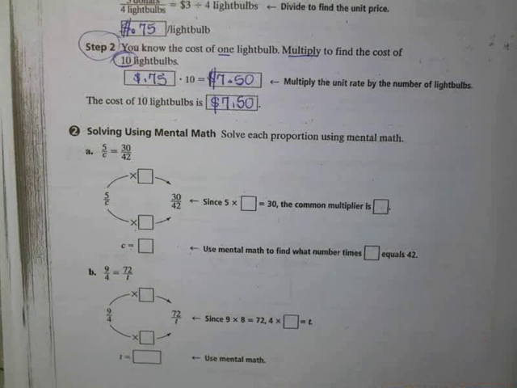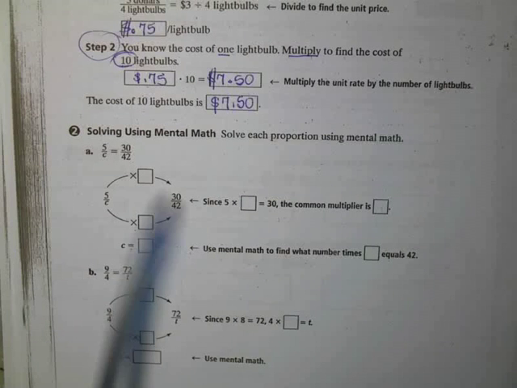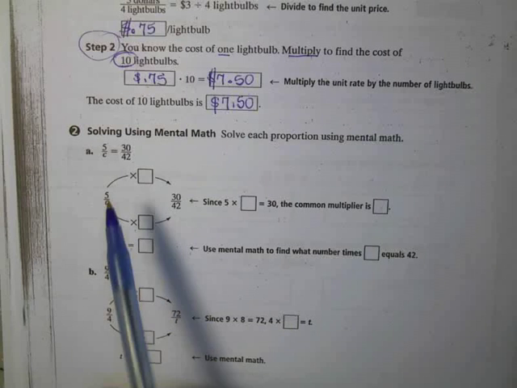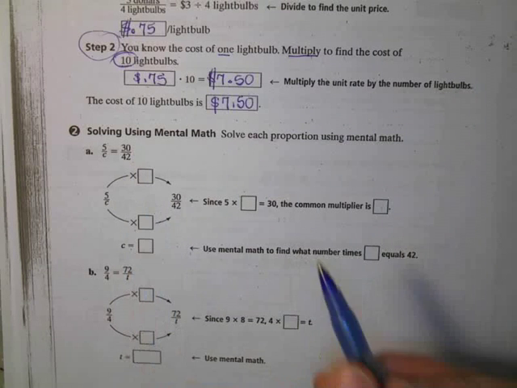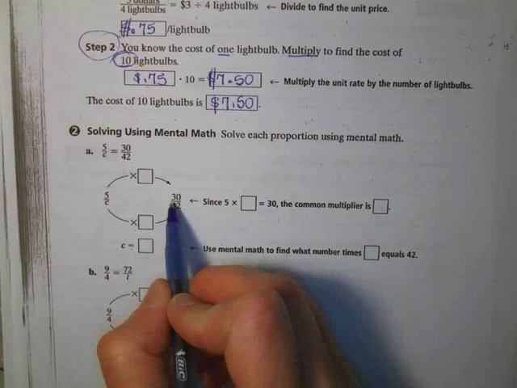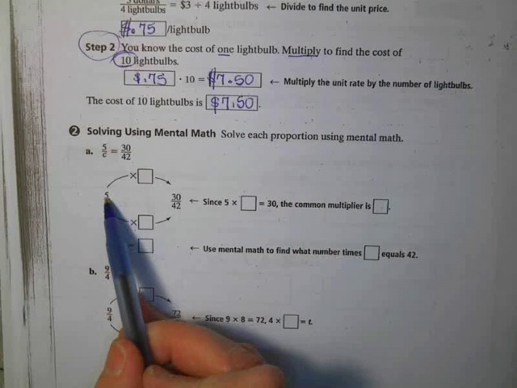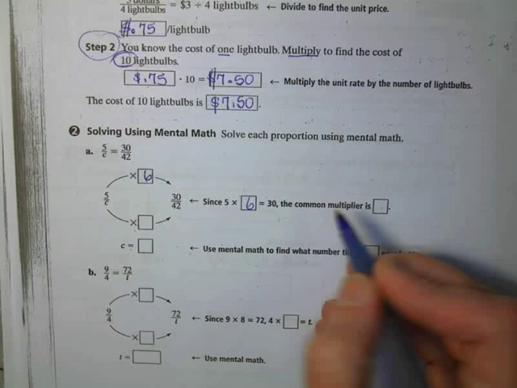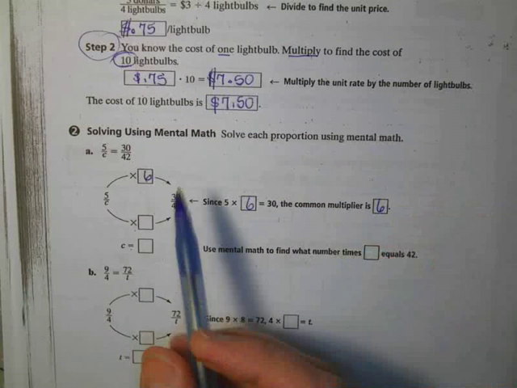Okay, the next one is solving proportions using mental math. If this little diagram confuses you, don't freak out about that. What we're basically going to be doing here is thinking about equivalent ratios. So we have 5 over C is equal to 30 over 42. I look where I have two numbers. 5 times 6 is 30. So the common multiplier is 6.